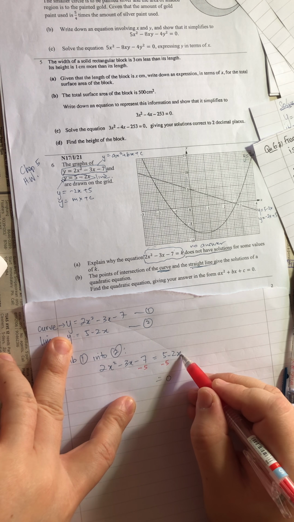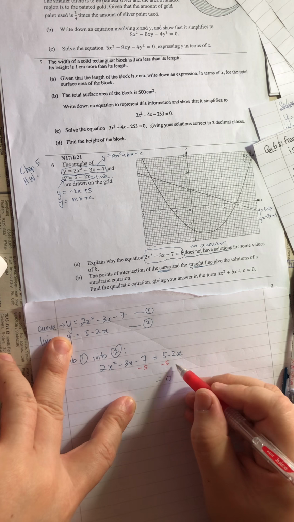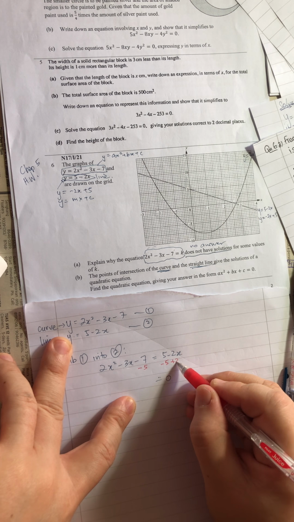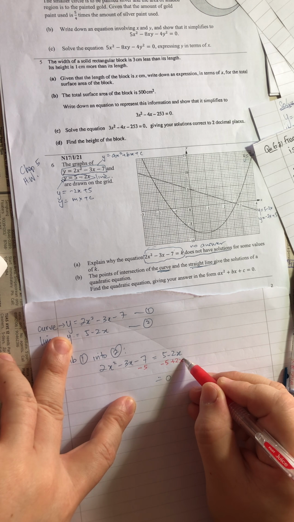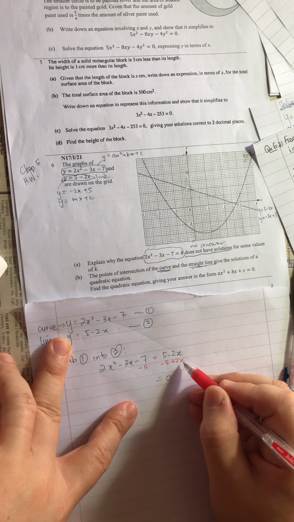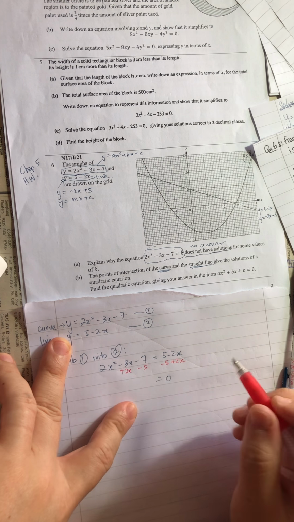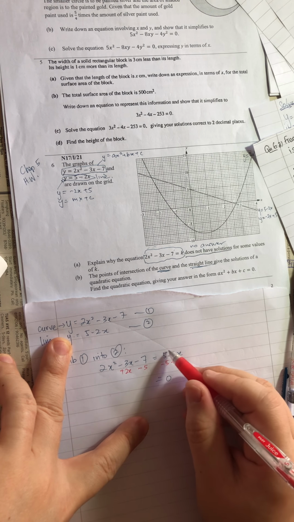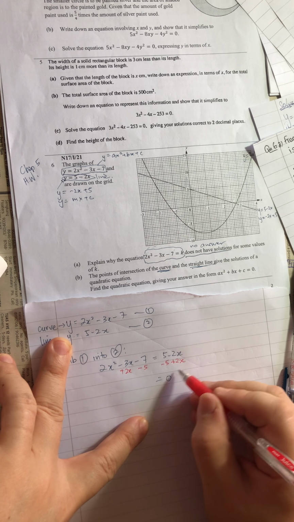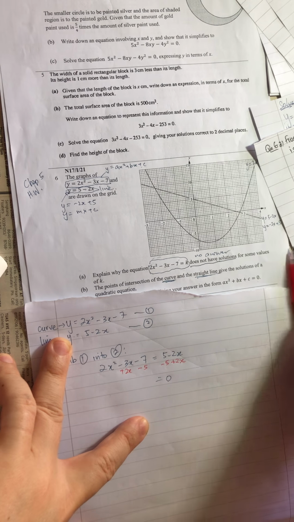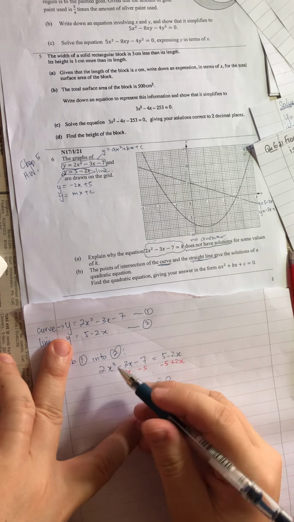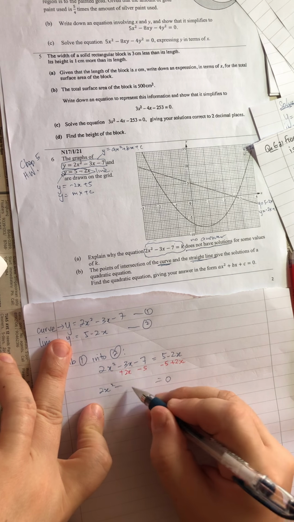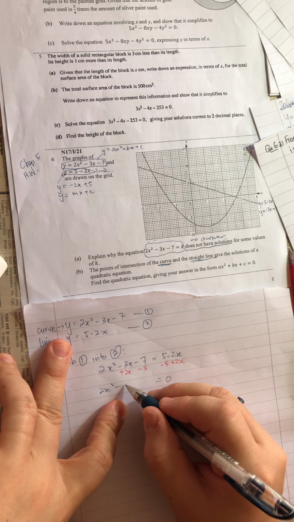Now, minus 2x, I don't want minus 2x to be here. How do I remove minus 2x? I do the opposite. I add 2x on the right. If I add 2x on the right, I must add 2x on the left. Okay, now effectively, the right hand side is now 0. Now what I need to do is to work out the left hand side.